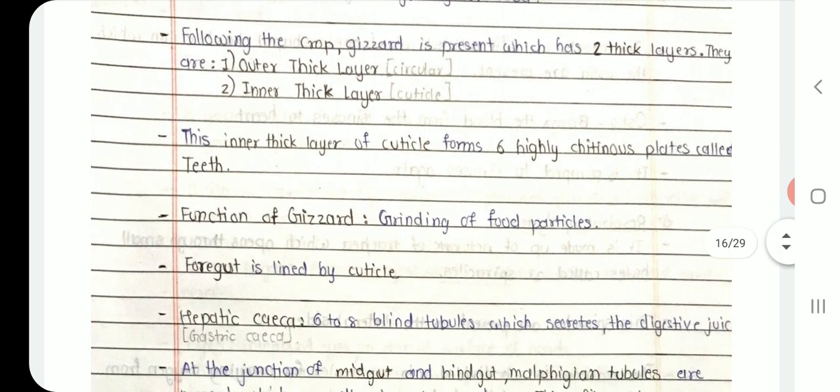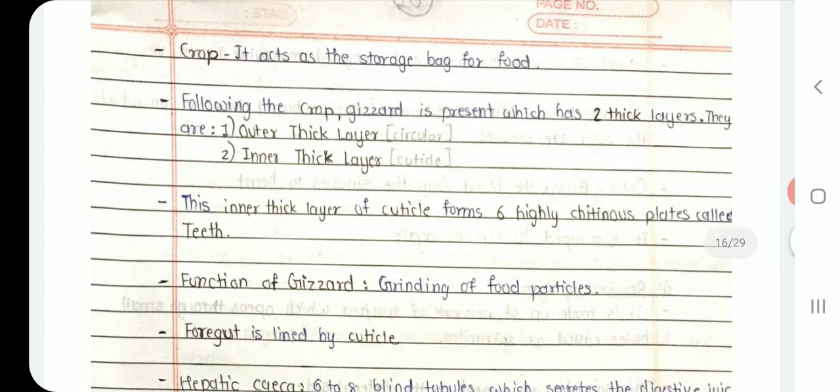Now this crop acts as the storage bag for food. That means the food is temporarily stored in the crop region, or we can say the crop organ. Now following the crop, that means after the crop, there is the gizzard, and this gizzard is made up of two different layers, right? And these two layers are thick in nature.